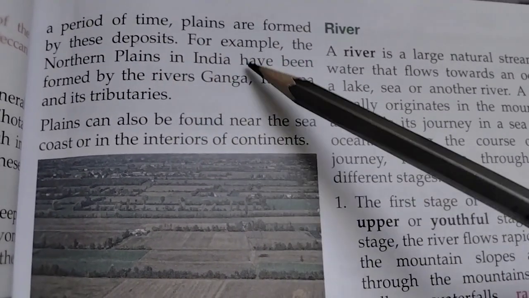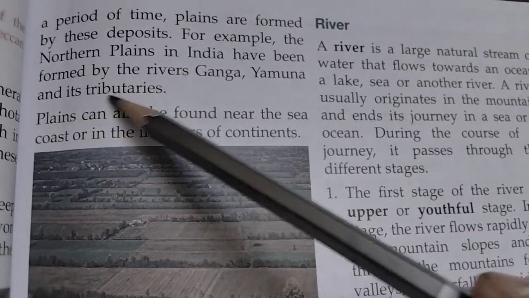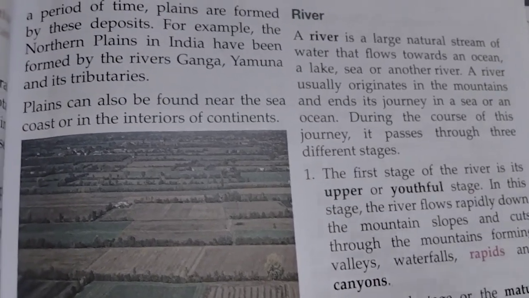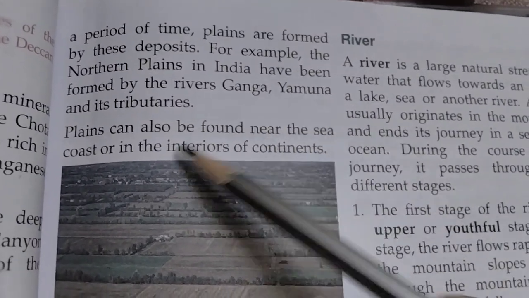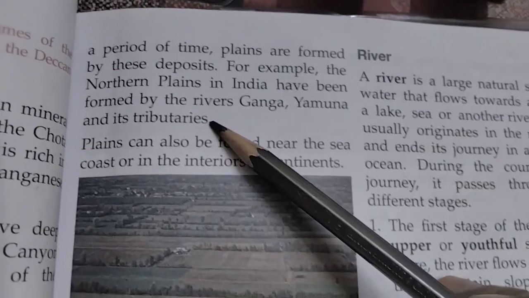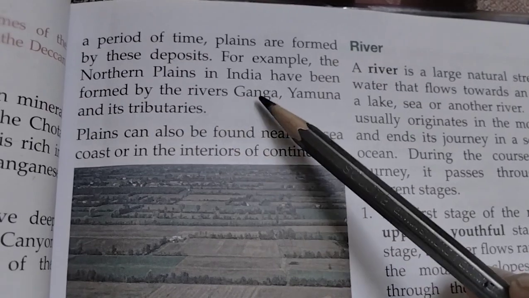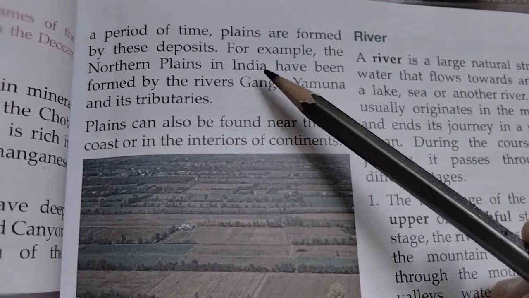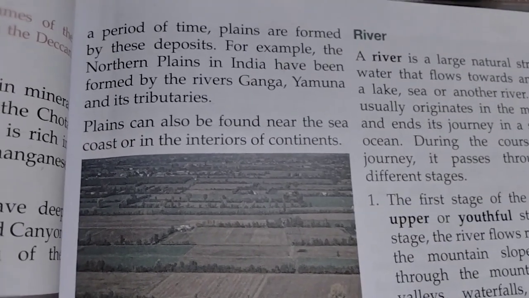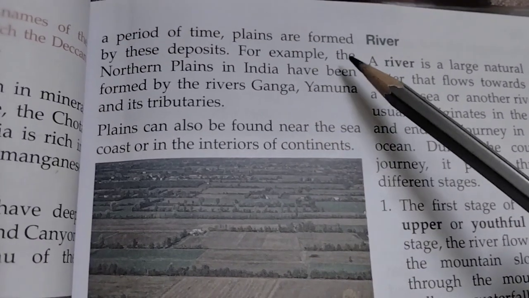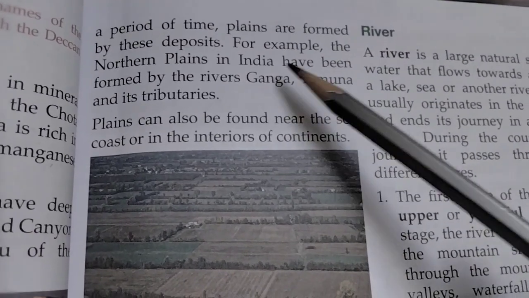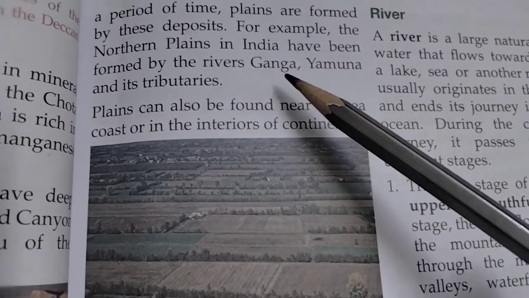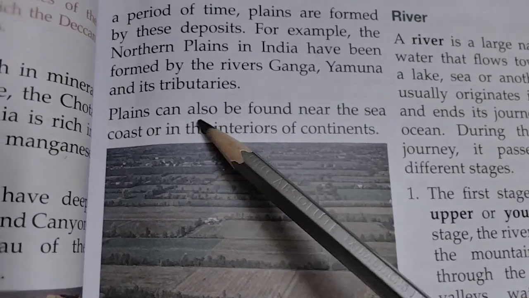For example, northern plains in India have been formed by the river Ganga, Yamuna and its tributaries. As we have done already in the map, the rivers which come from the northern mountains like Ganga, Yamuna and its tributaries, the rivers which are formed from the Ganga, Yamuna, they form the northern plains. They brought with them the sand and silt over thousands of years, and they formed these plains which are known as the northern plains of India, where we live. Punjab is a part of northern plains.